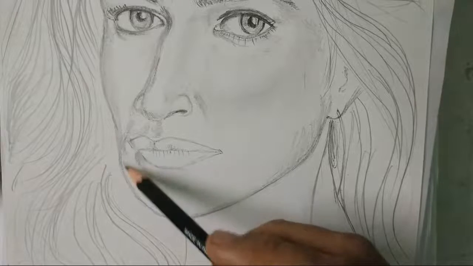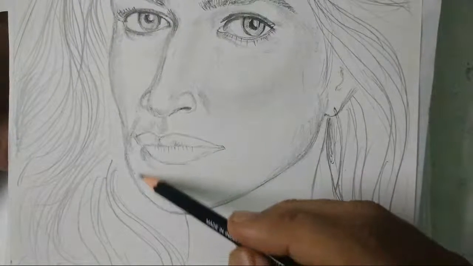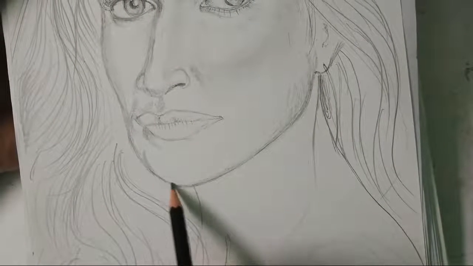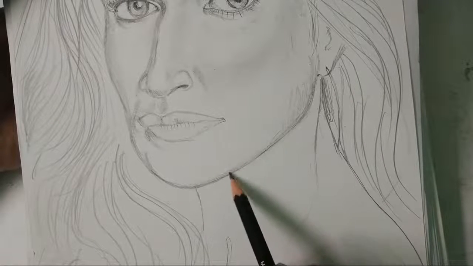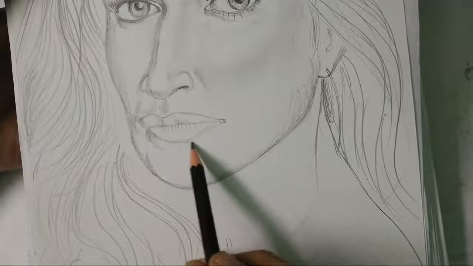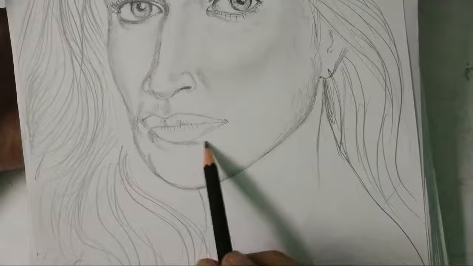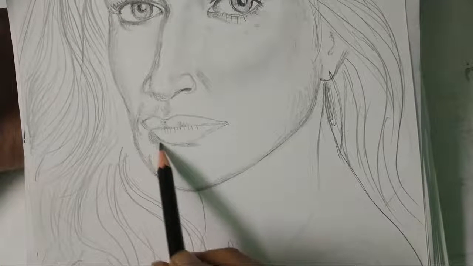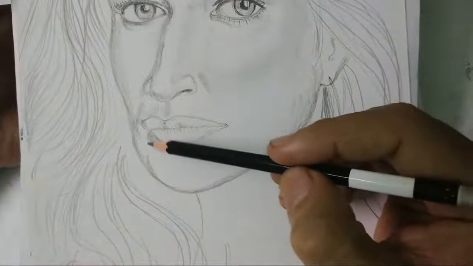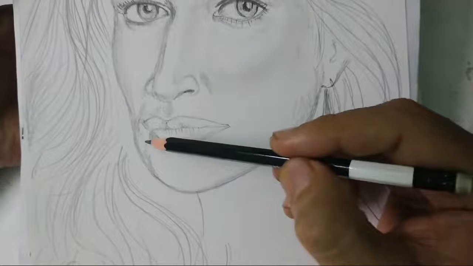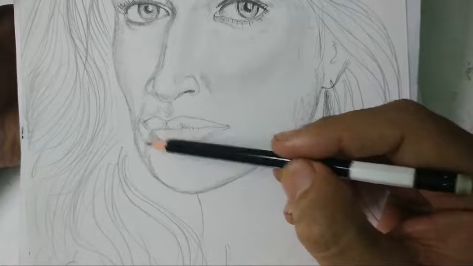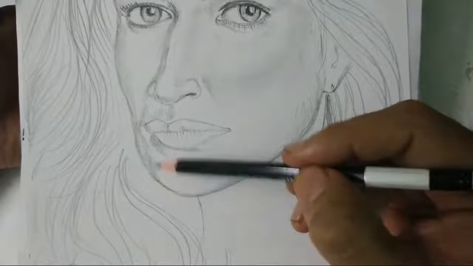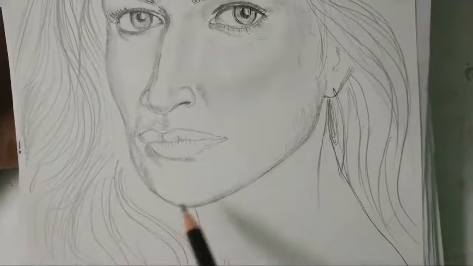It will become dark because this is away from light, and this is the edge of the chin. So this gives a shine.